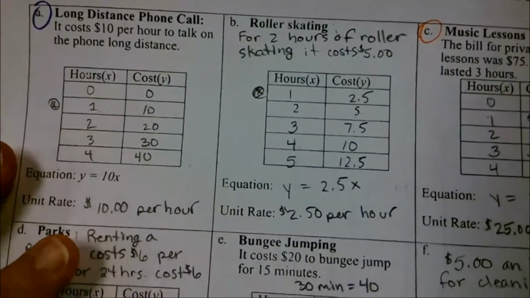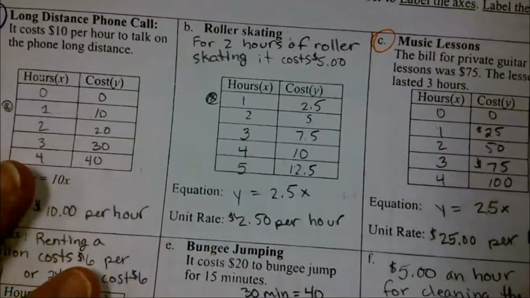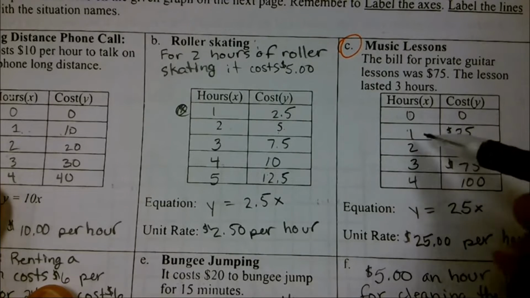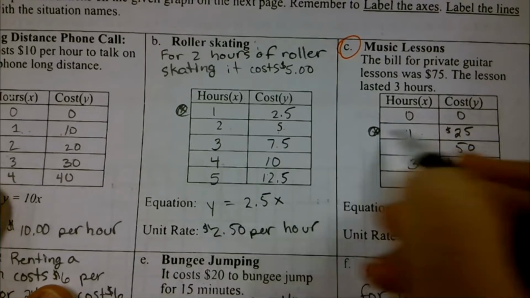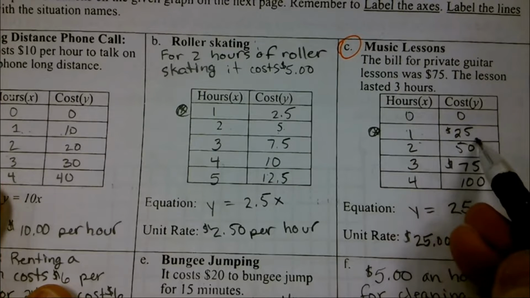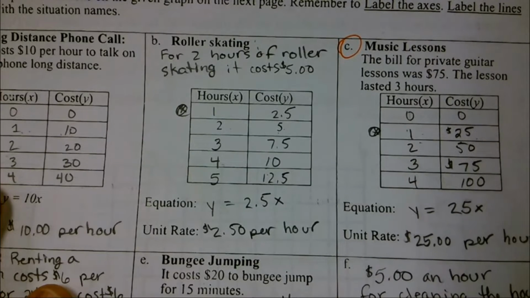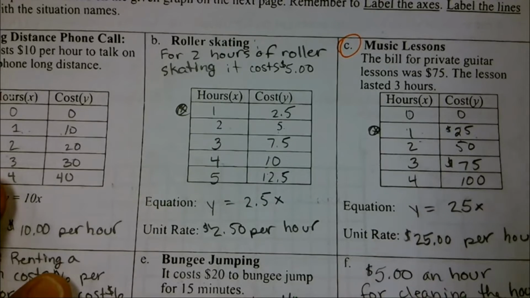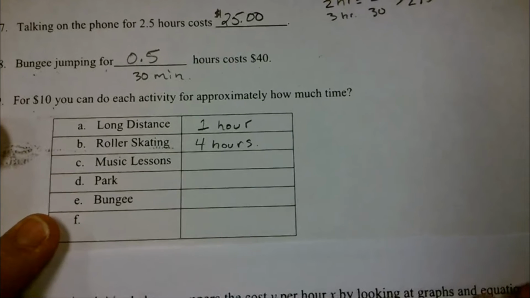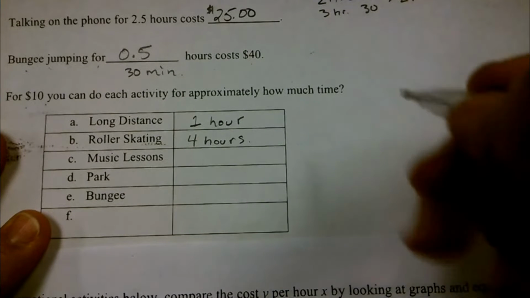Music lessons, however, gets a little bit trickier because if you take a look, there is no $10 option, right? And our unit rate is right here. I'm sorry, for 1 hour, it's $25. So we want to figure out, okay, what if we only have $10? How long do we get for music lessons? Well, you can do that by setting up proportions.